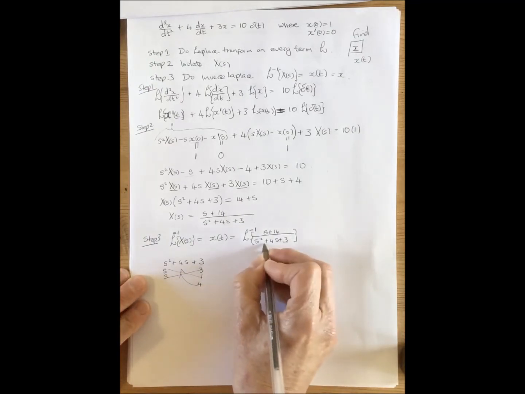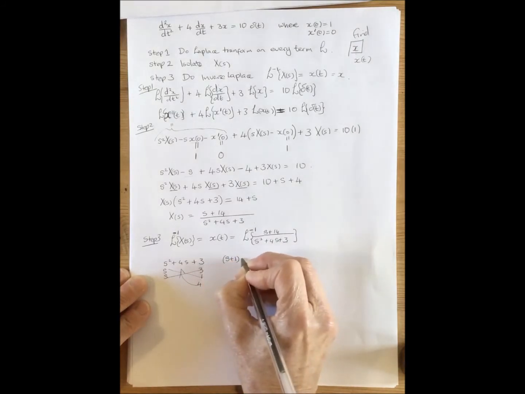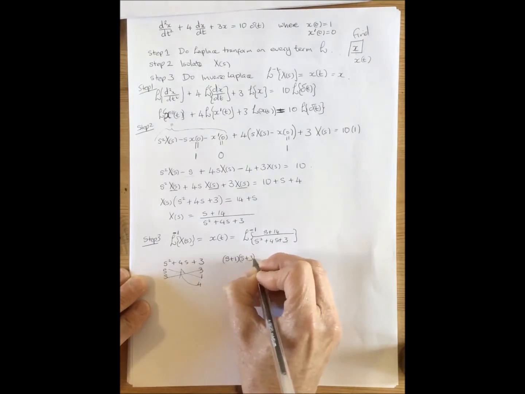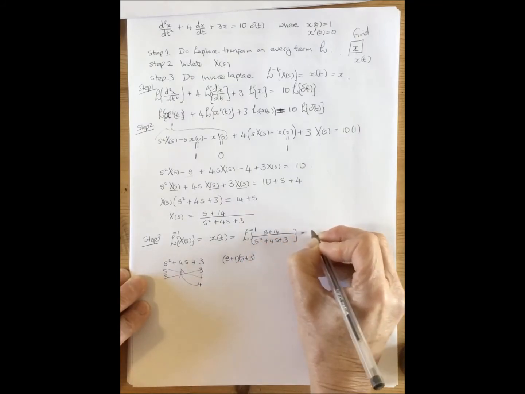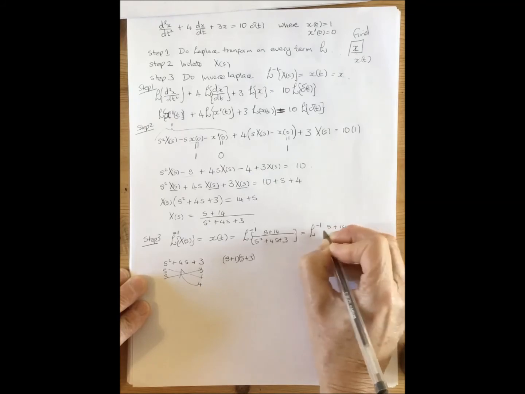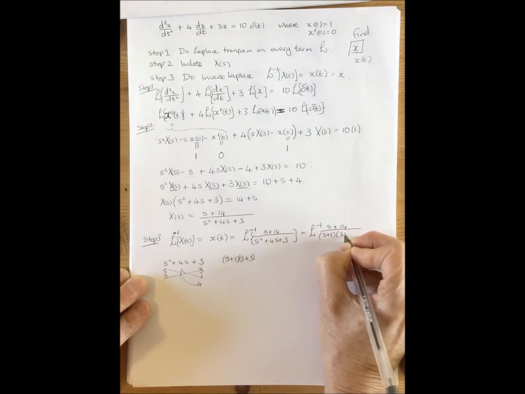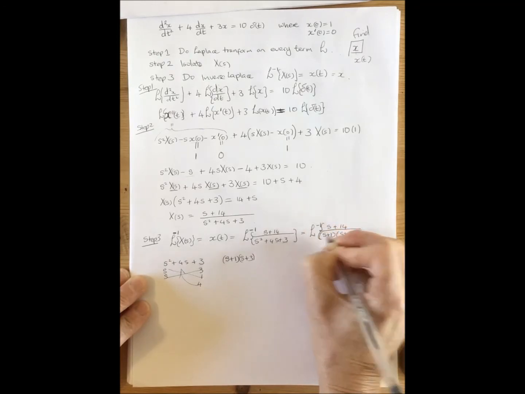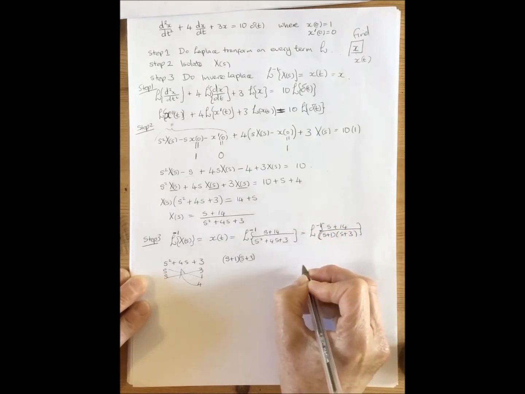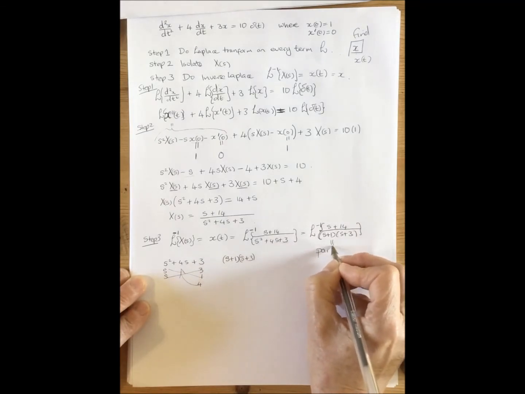But I basically have two factors here at the bottom, s plus 1 and s plus 3. So I can write this instead as L to the minus 1 of (s plus 14) over (s plus 1) times (s plus 3). It's the same question. Now, what we're going to do with this is partial fractions.